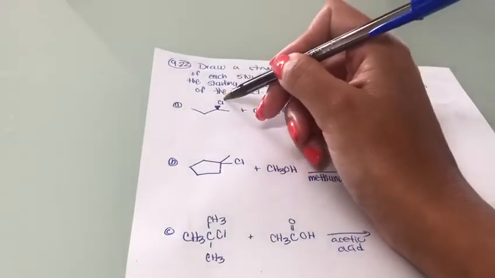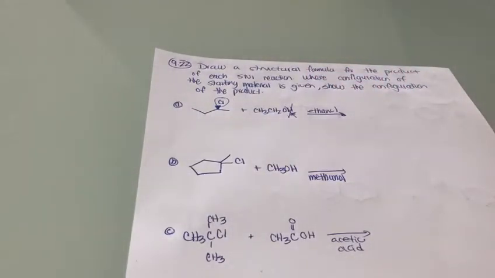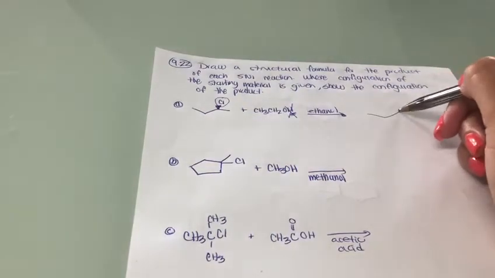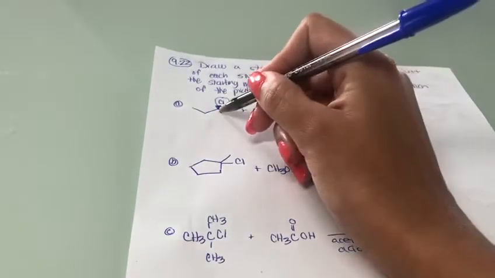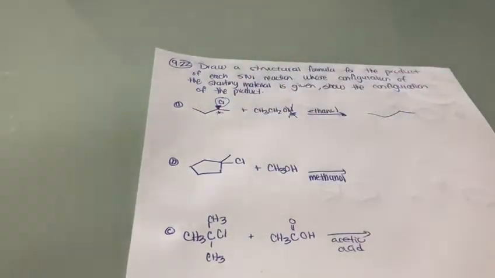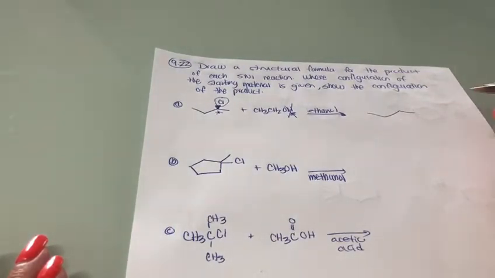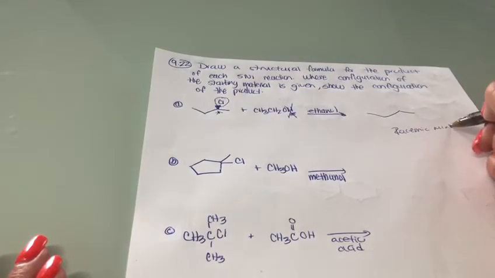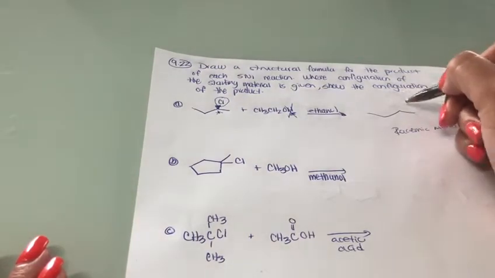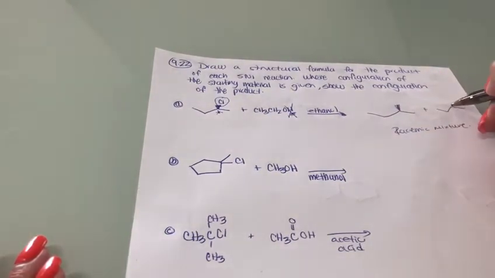And you will identify the leaving group. In this case, when you're using haloalkanes, it is the halogen. The halogen is your leaving group. And you will draw it just the same. And keep in mind the configuration is indicated. So because it's an SN1 reaction, you will have a racemic mixture. So one will go up and the other one will go down.